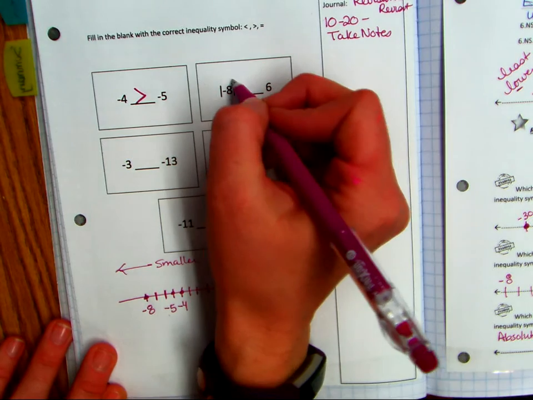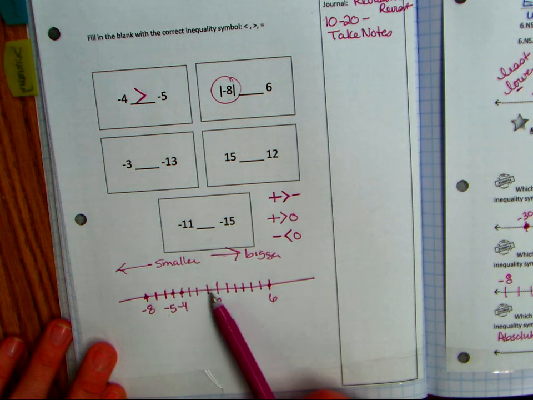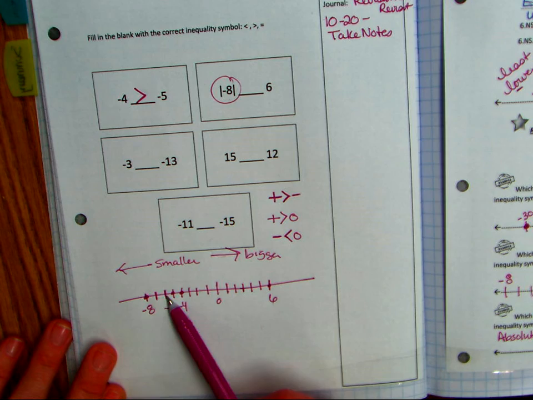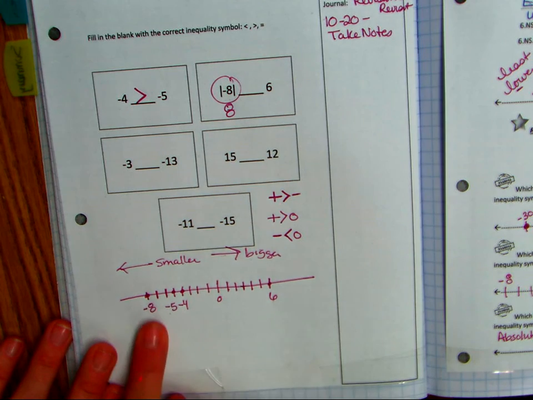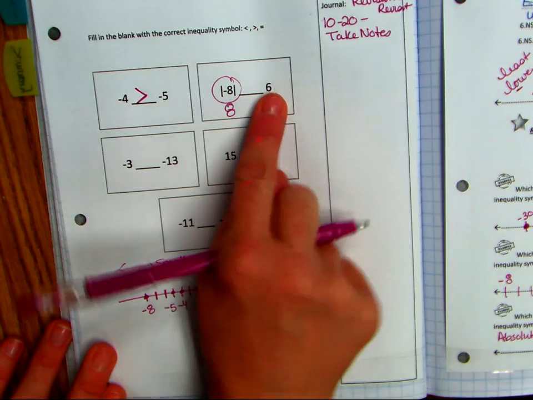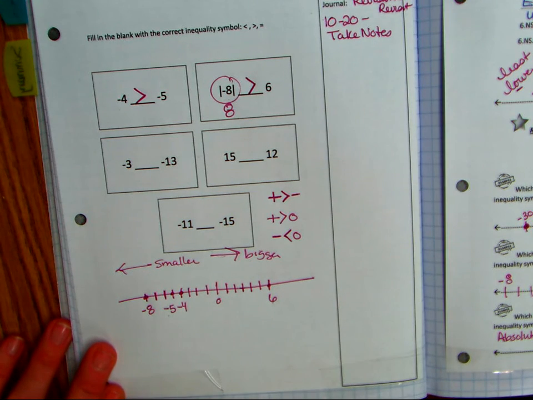But we're looking at the absolute value. How many hops is negative 8 from 0? So let's count that. 1, 2, 3, 4, 5, 6, 7, 8. It is 8 steps. 8 steps is bigger than 6 steps. Therefore, it is actually going to be bigger.